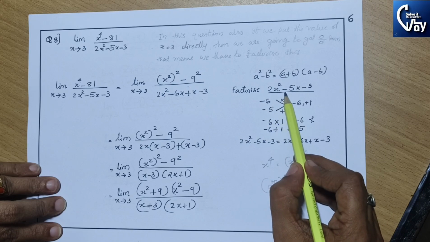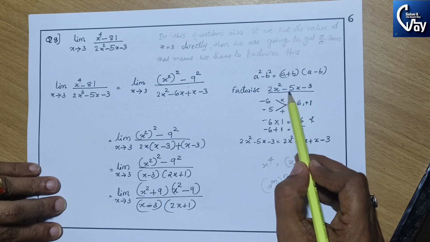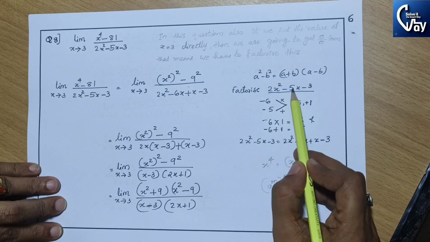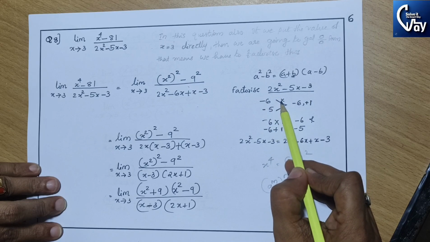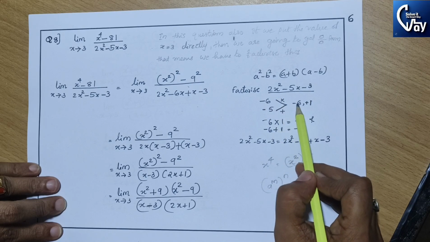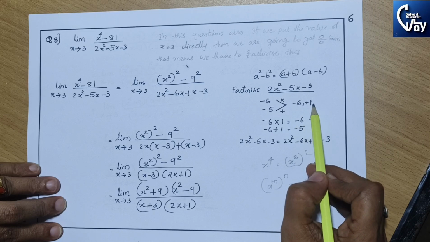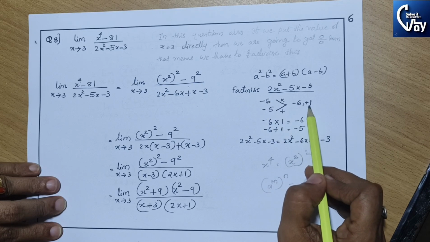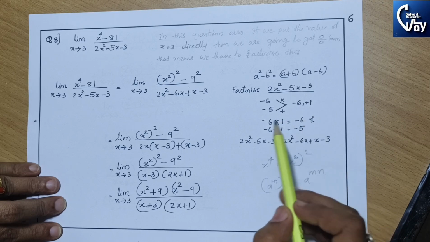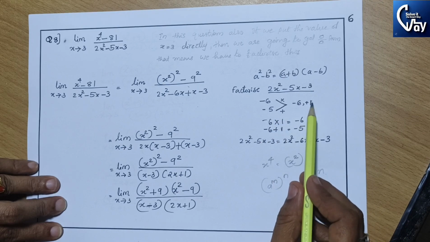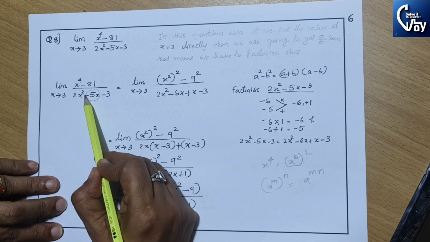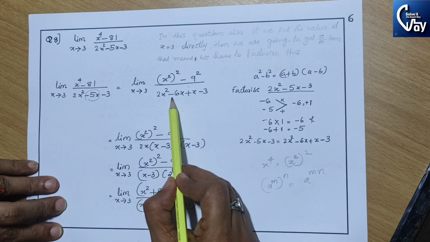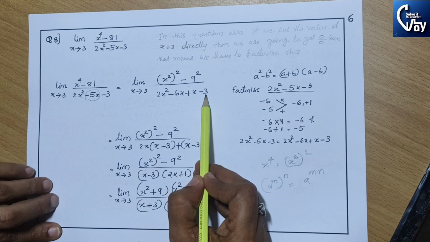To factorize 2x square minus 5x minus 3, here my 2 into minus 3 is minus 6, minus 5 for the sum. For the product, 6 and minus 6 and 1 are the factors. Minus 6 into 1 is minus 6, minus 6 plus 1 is minus 5. So the factors are minus 6 and 1. So instead of minus 5x, we write minus 6x plus x. So 2x square minus 6x plus x minus 3.